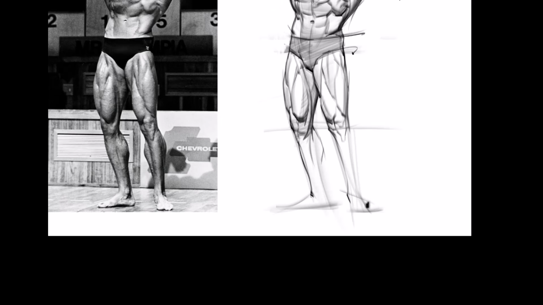Here we can see that the medial ankle or malleolus is oriented higher than the lateral malleolus, the outside ankle.